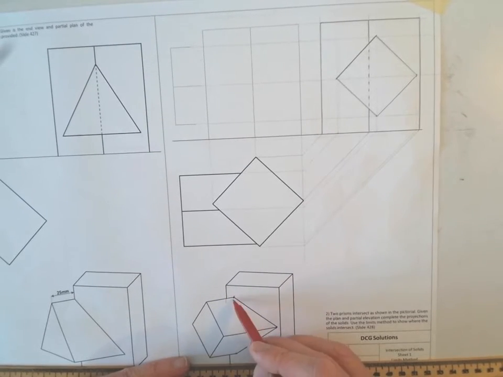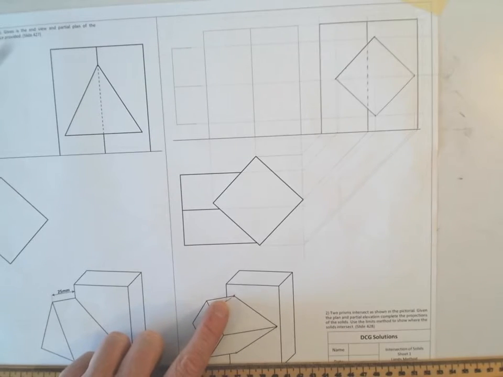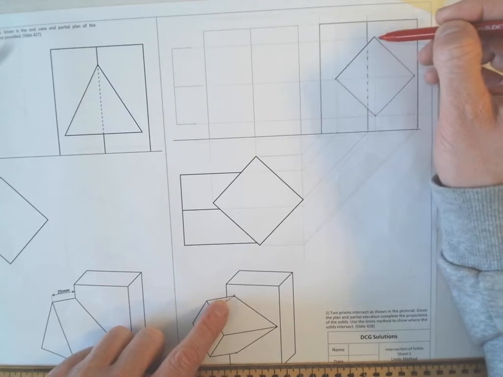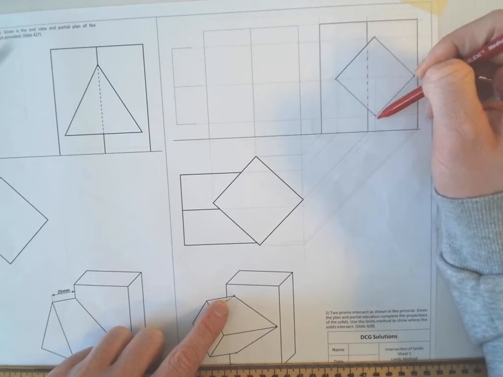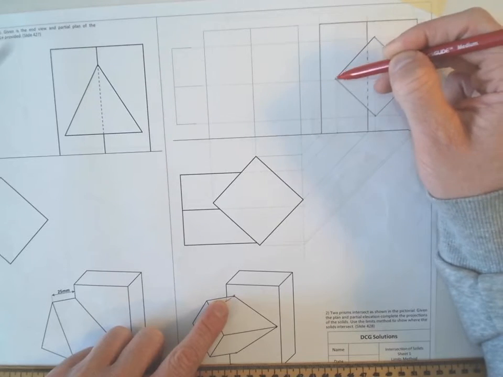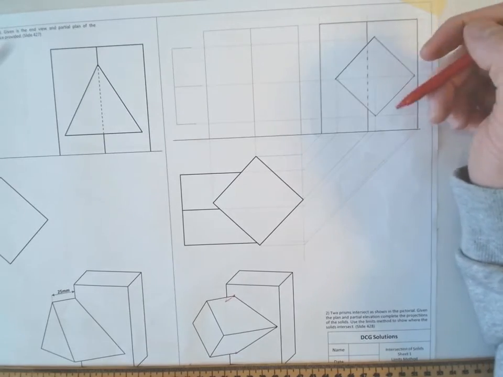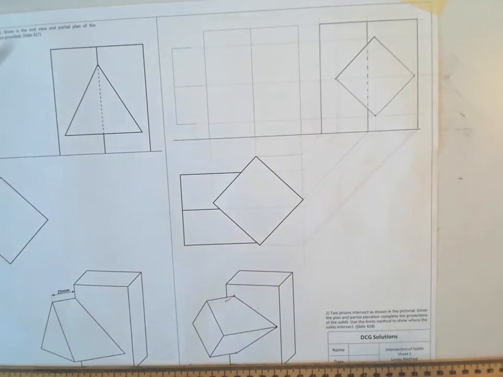If I just draw how that would look, something like that, we'd also have a point somewhere here as well. So I'm going to label my intersection points. It's basically anywhere that this square crosses a line, or at the corner, the vertex, will be a point.